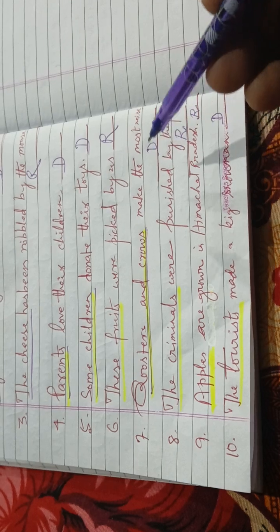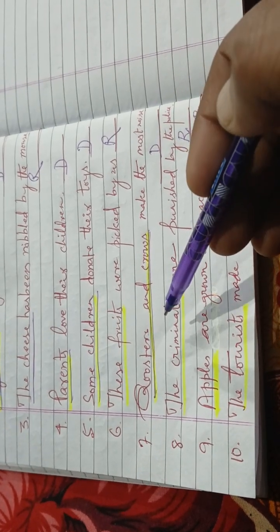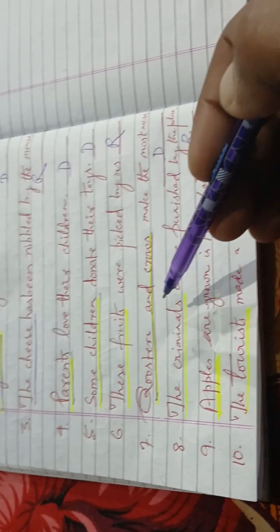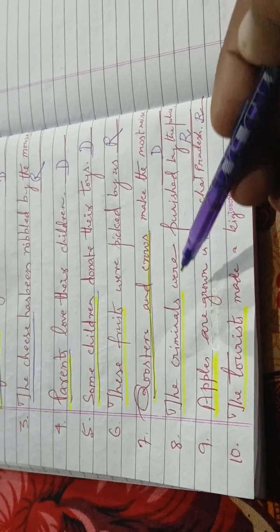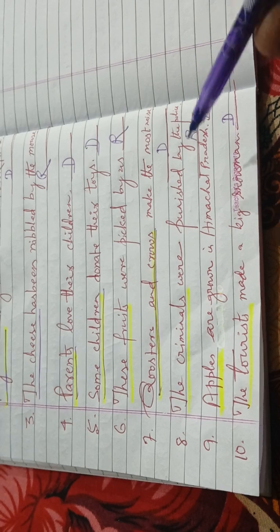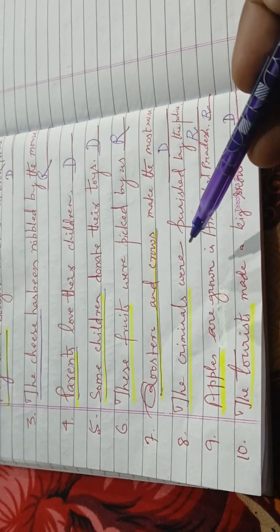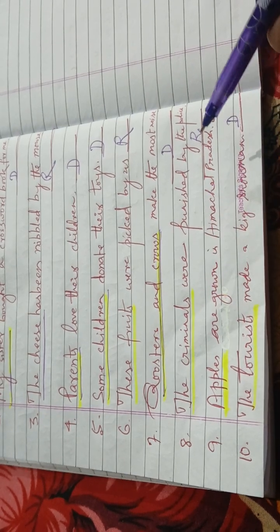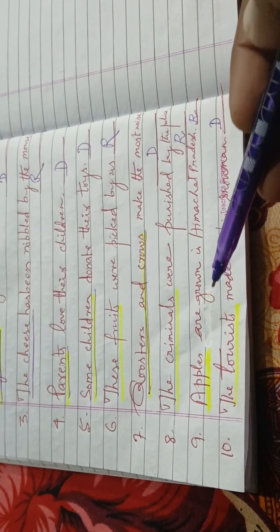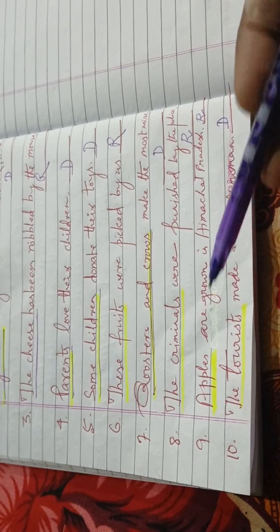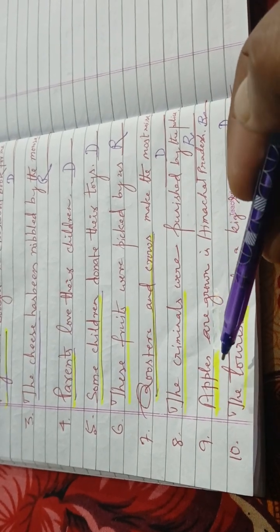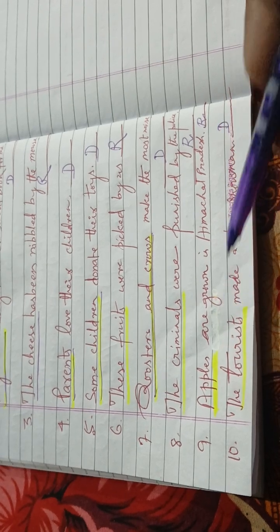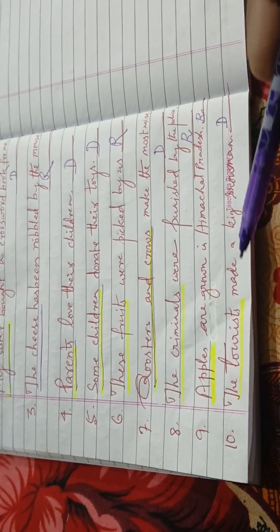Roosters and crows make the most noise. Obviously, it is in active voice form and the subject is the doer. So you need to write D. The criminals were punished by the police. Here, it is in passive voice form because the subject is receiving the action. So you need to write R. Apples are grown in Himachal Pradesh. So it is in passive voice form and the subject is a receiver. So you need to write R.